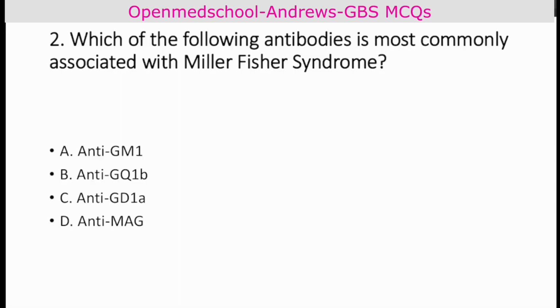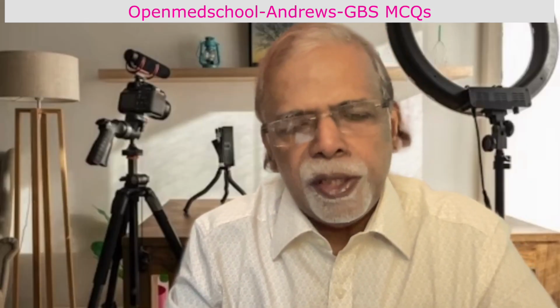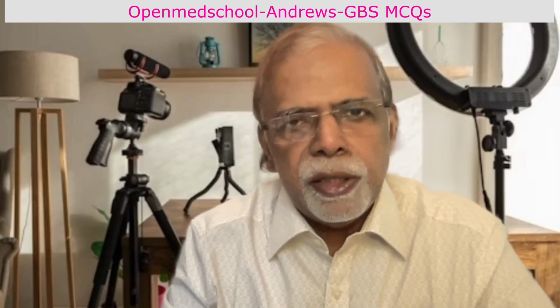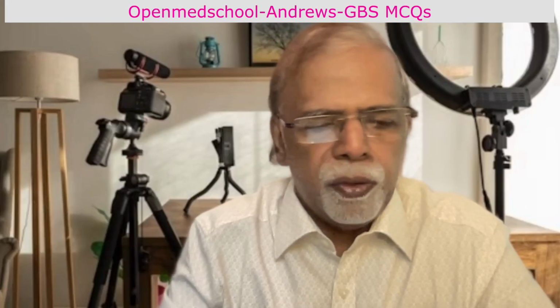Which of the following antibodies is most commonly associated with Miller-Fisher syndrome? Anti-GM1 is associated with AMAN. Anti-GQ1B is the correct answer. So the Miller-Fisher variant is characterized by ophthalmoplegia, ataxia, areflexia, without much weakness. The antibody is the GQ1B antibody.